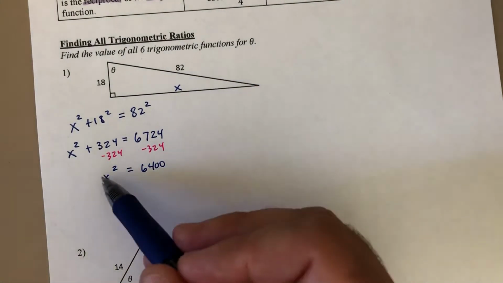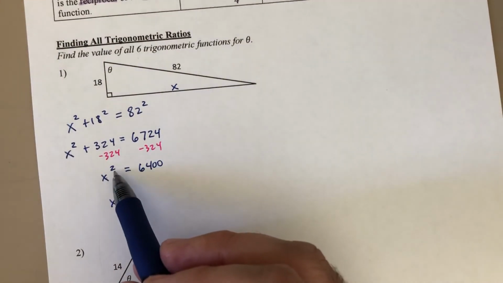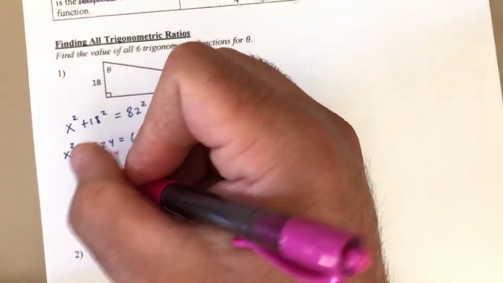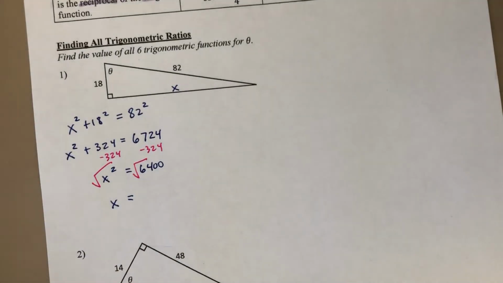Now we're not quite there. We don't want x squared, we just want x. So how do you get rid of a square? What's the opposite of squaring? The opposite of squaring is square rooting. Okay, square root both sides. The square root of 6,400 is 80.